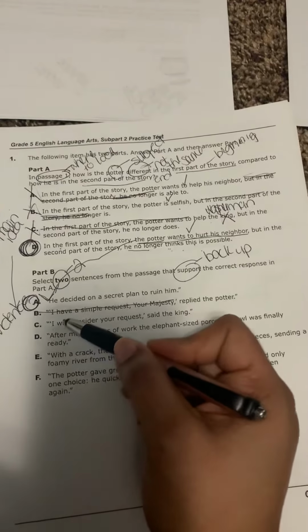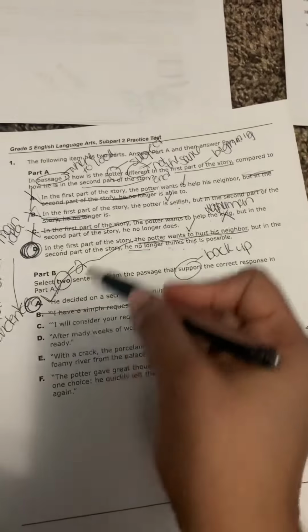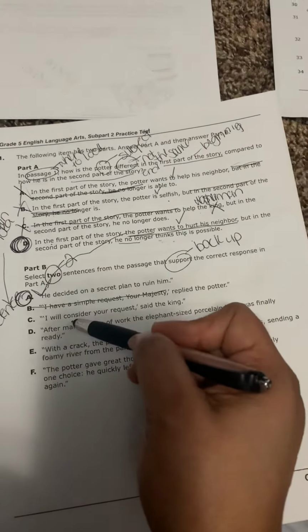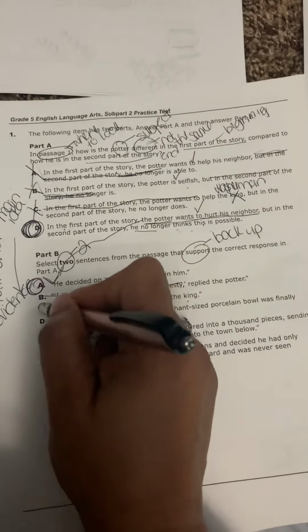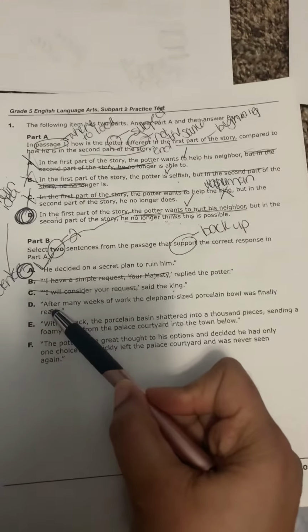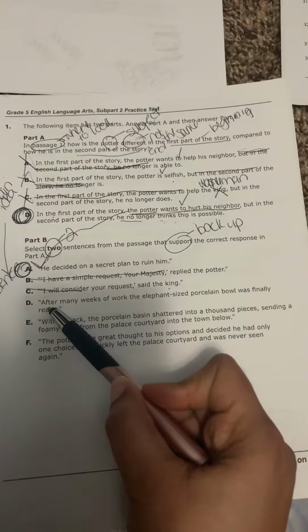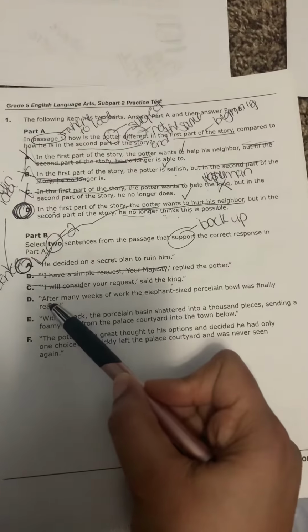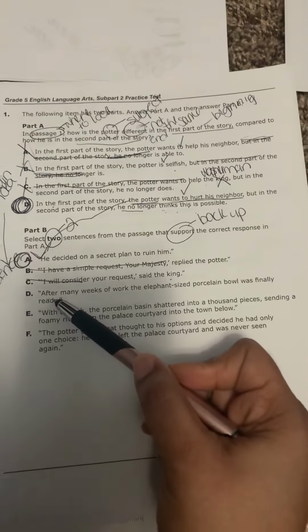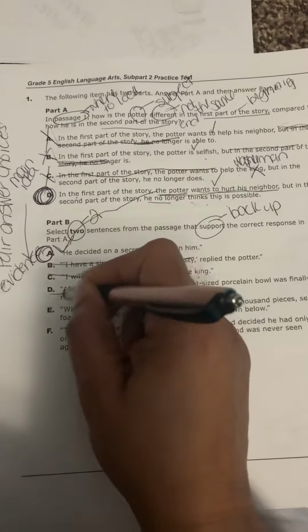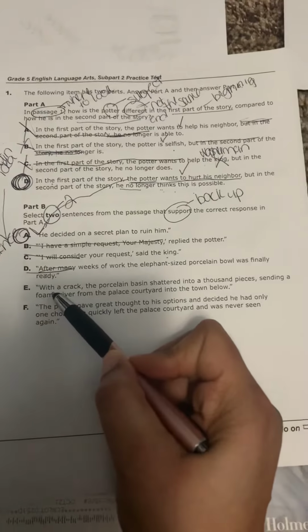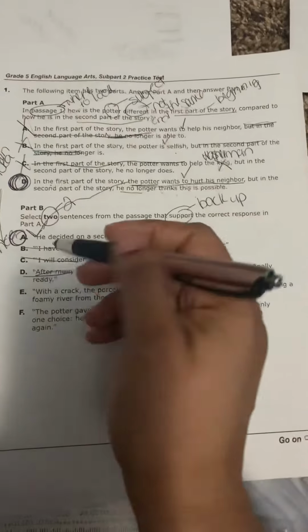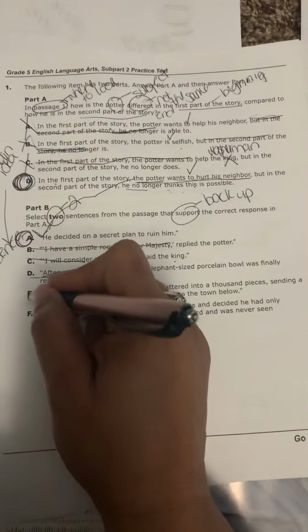This answer choice is not about the potter. Remember, we're looking for actions about the potter. This one is about the king. So I'm going to eliminate that. Then this one is about what the porcelain bowl looked like. Okay? This is about the porcelain bowl, not about the potter. So I'm going to eliminate that. This too is about the porcelain bowl, not about the potter. So I'm going to eliminate that.